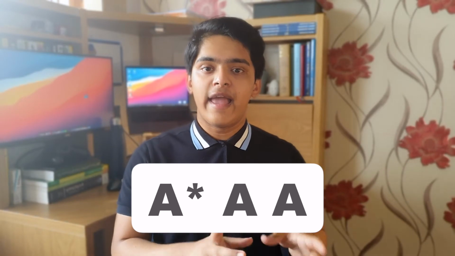A large majority of medical schools in England also quote A-star AA as their grade requirement, and in my opinion, those are the grades you should be aiming for in order to give you the best chance possible of getting into your chosen medical school. But again, this is where your research is important, and it's really a good idea to go onto the university's website, go on the medicine page and just see what they're saying in terms of requirements.